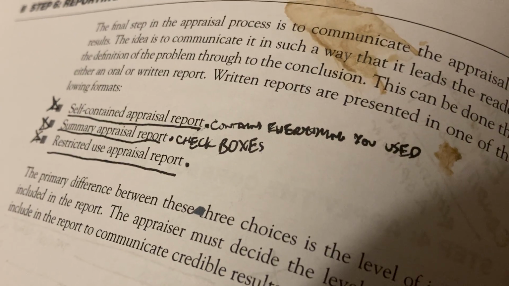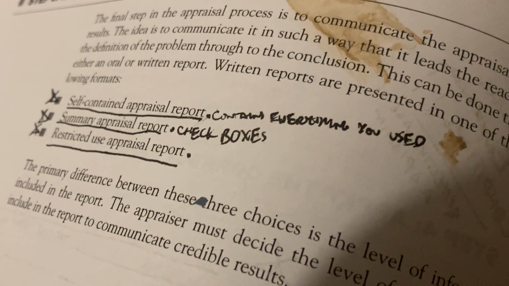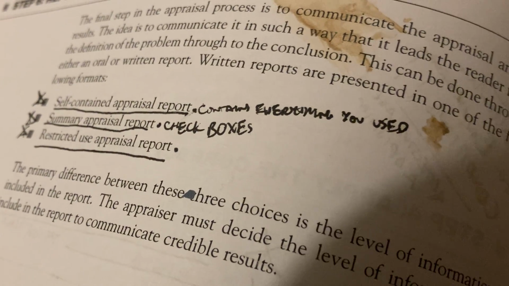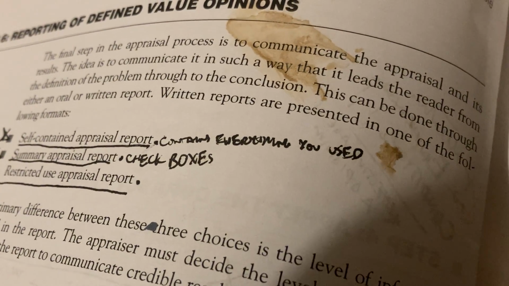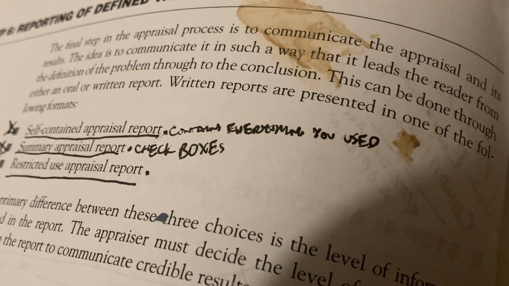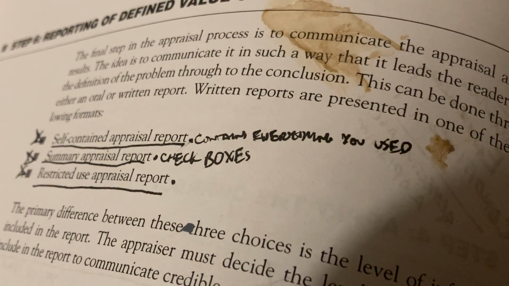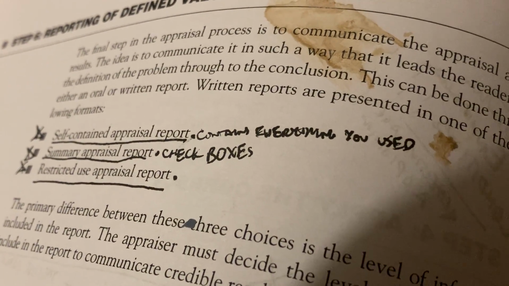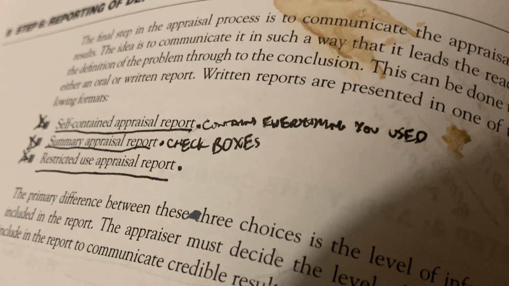Extra note, next to self-contained appraisal report, it says contains everything you used. And then next to summary appraisal report, it says check boxes.